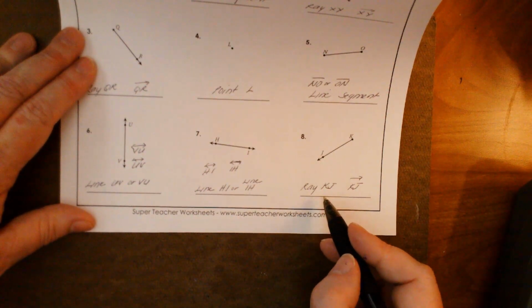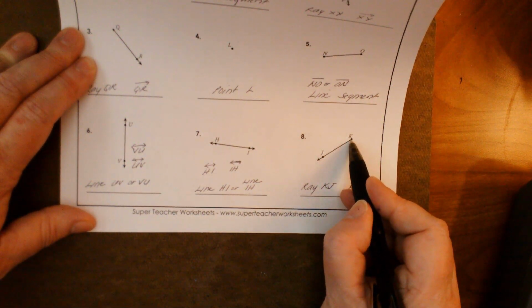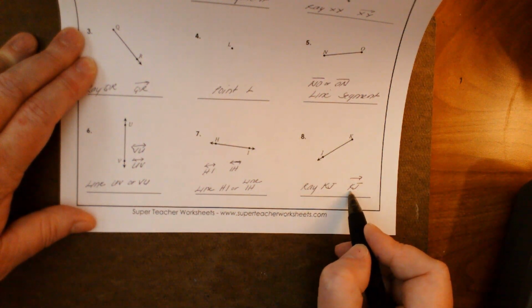And then we have another ray, which is KJ. Remember, you start at the point and you go toward the ray. This is the only one that really has to be in this particular order.